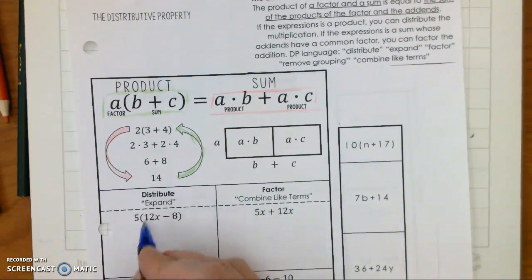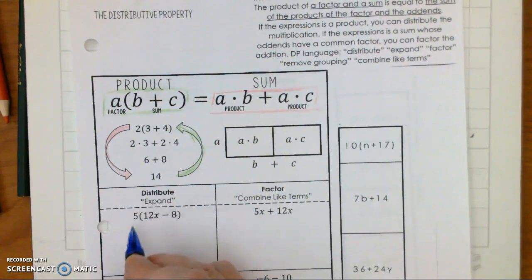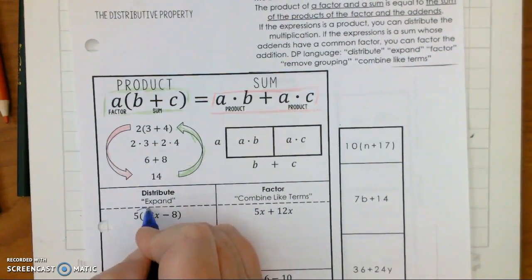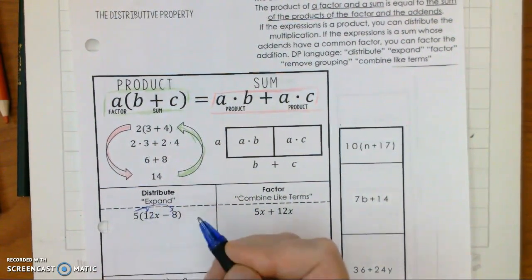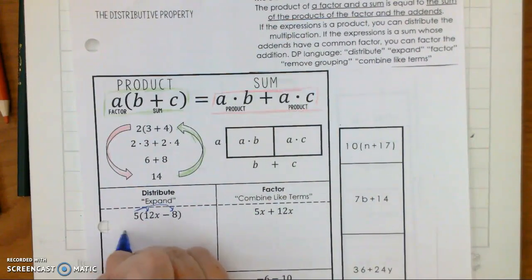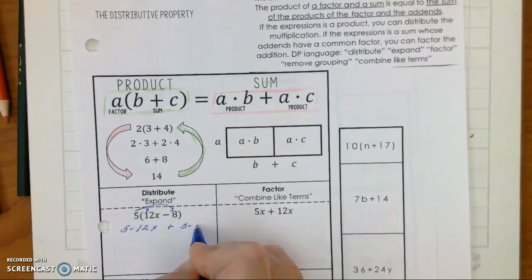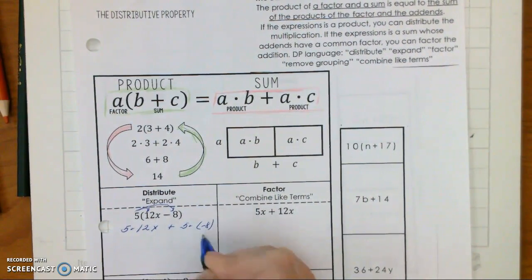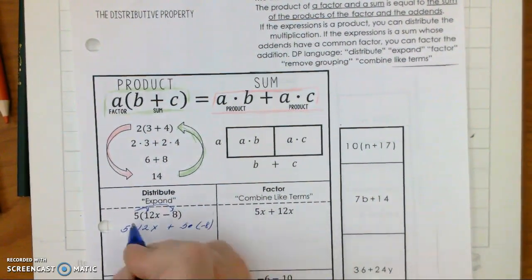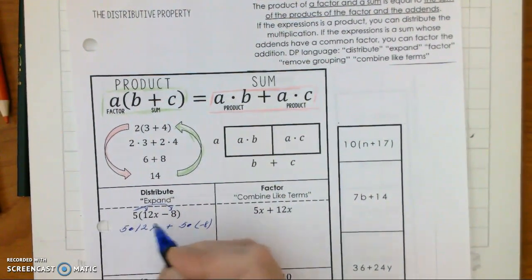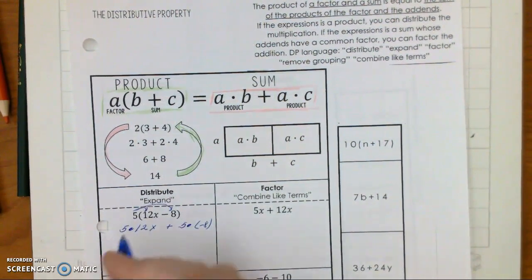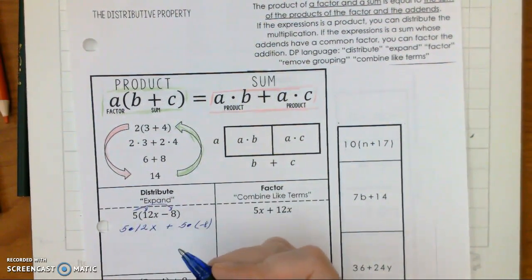Now this one is the way I'm used to doing it. Okay, so 5 times 12x and 5 times negative 8. So we do 5 times 12x plus 5 times negative 8. And see, this is why it's nice to use the dots instead of the x's for multiplication, because now you don't confuse the variables with the multiplication.